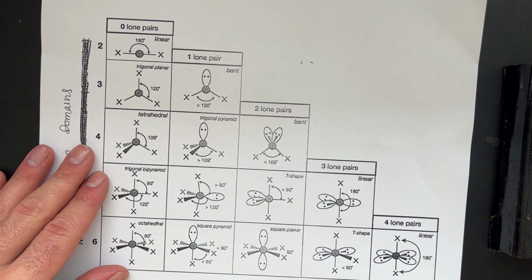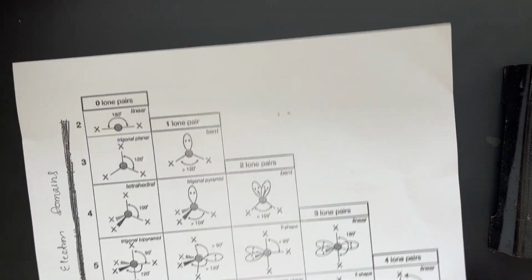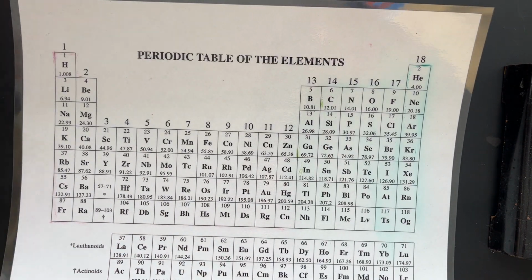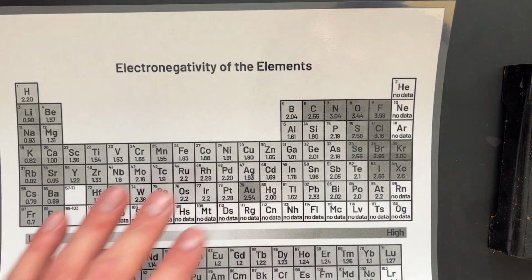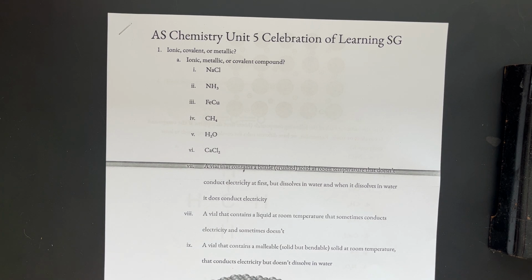tools. You will have the chart of the molecular geometries. You will also have, as always, a periodic table, as well as an electronegativity chart. It is your responsibility to know how to use these tools, of course, but they are there for your disposal in order to help you answer the questions, and I'll be using them throughout this video. And so let's start off with number 1.